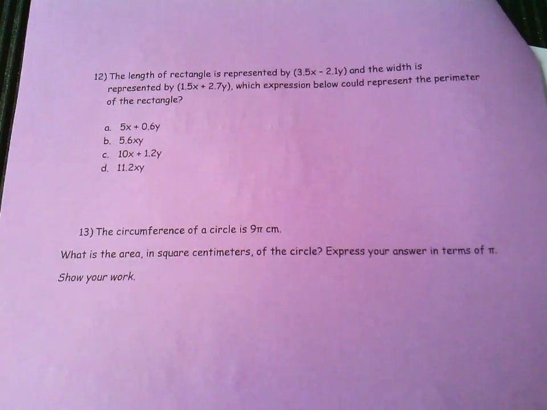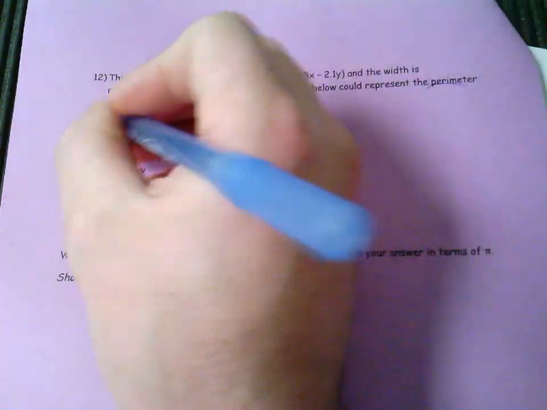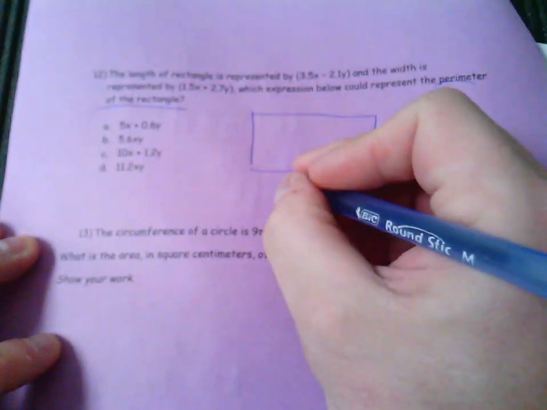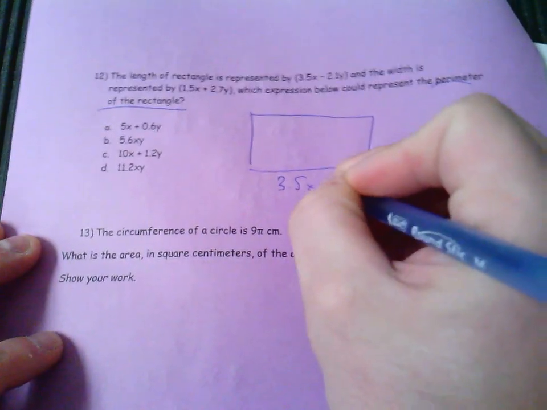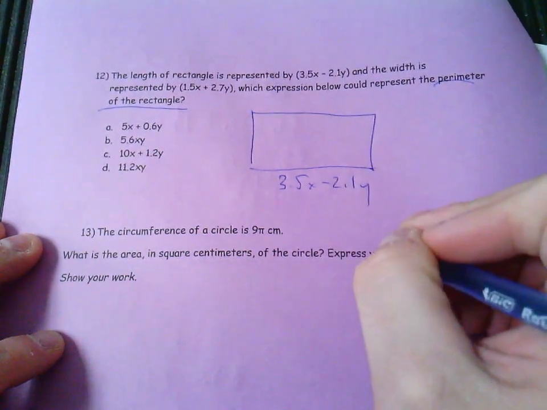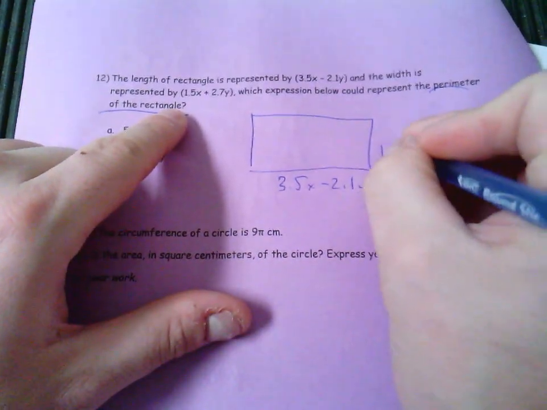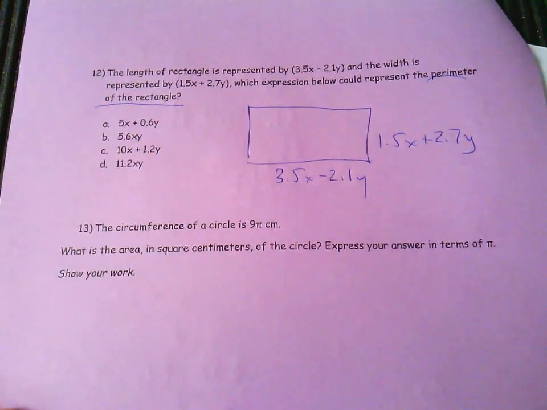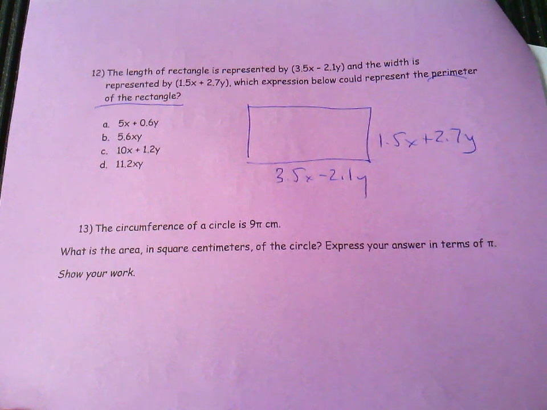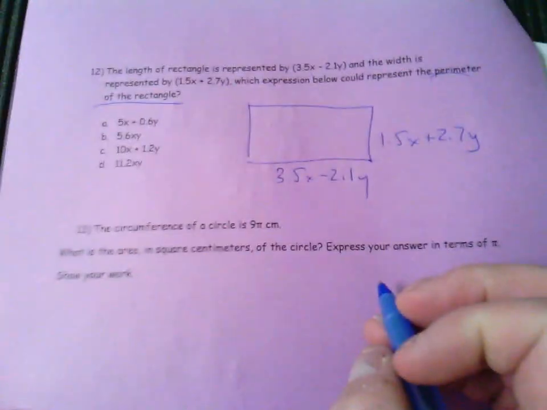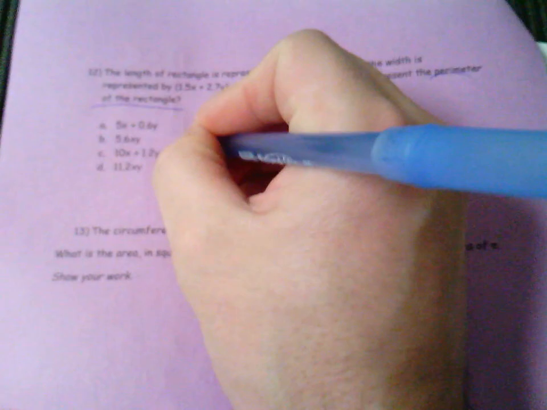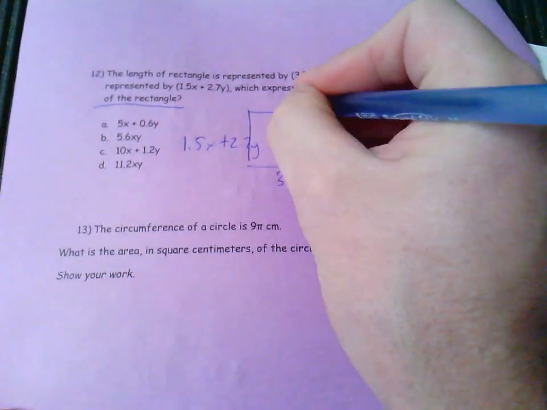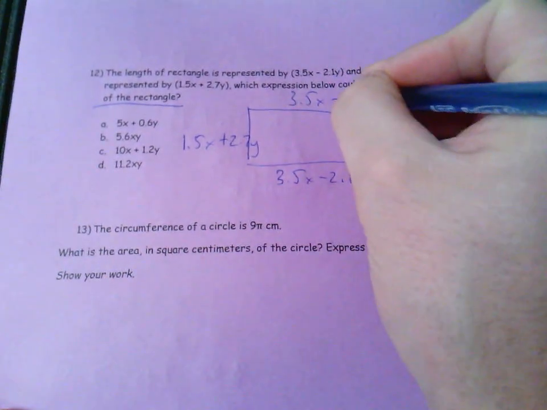All right. Which expression is the perimeter of the rectangle? The first thing I'm going to do is I'm going to draw a picture. Length is 3.5x minus 2.1y. And the width is 1.5x plus 2.7y. All right, perimeter, all four sides. So I need to do a 1.5x plus a 2.7y. And then here I got a 3.5x minus 2.1y.